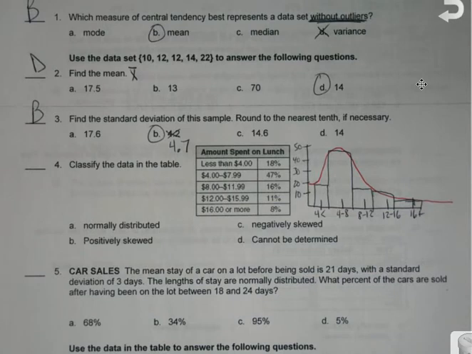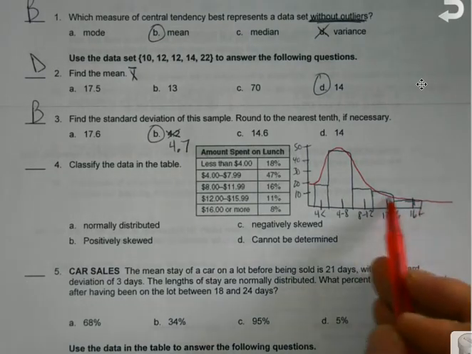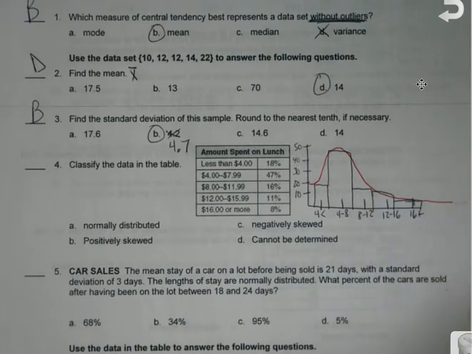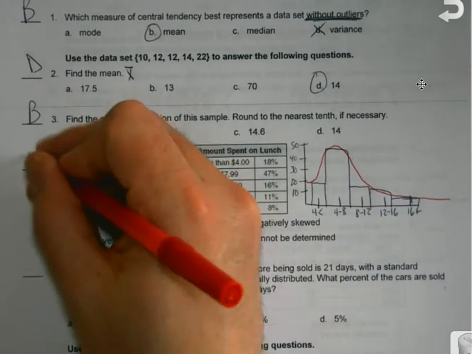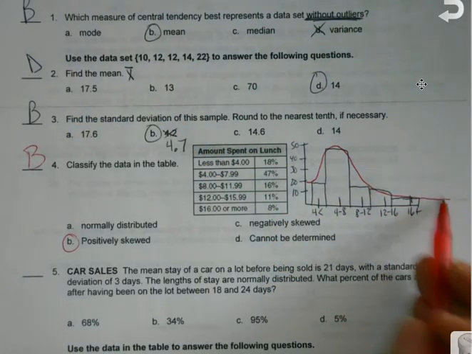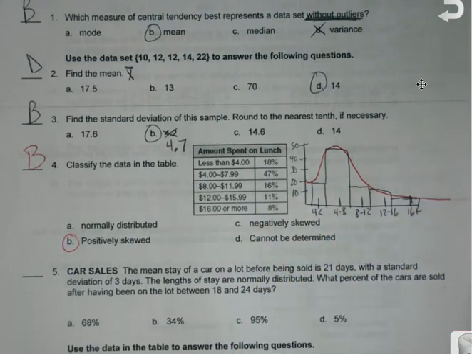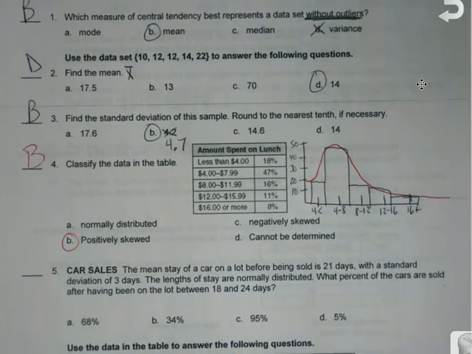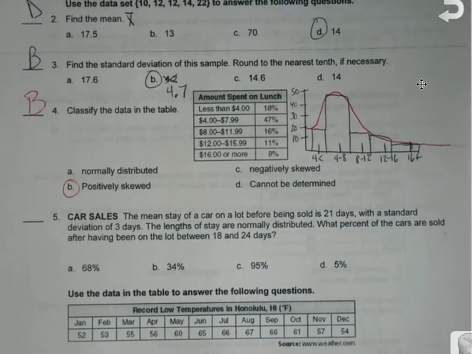So the question then becomes, which way is it skewed? Positively, because we look for the end where the little tail is, where the skinnier part is, and that's heading off into positive values, so it's positively skewed. If my little tail were heading off into the negative values, then it's negatively skewed. So again, a picture can be helpful when we're trying to do these.